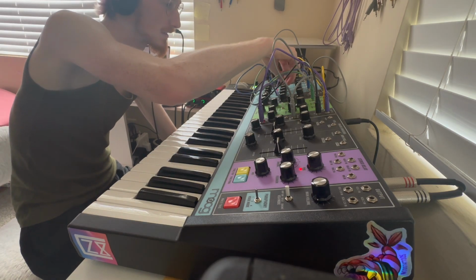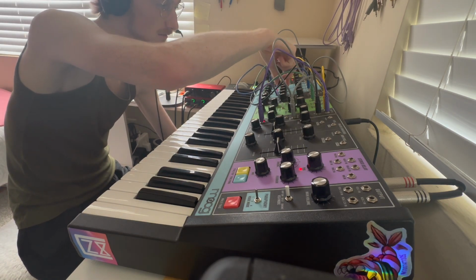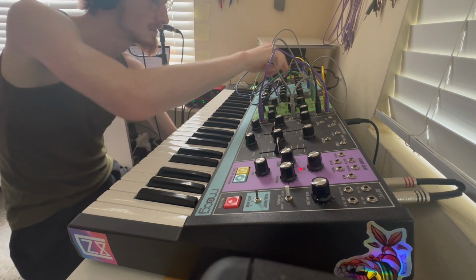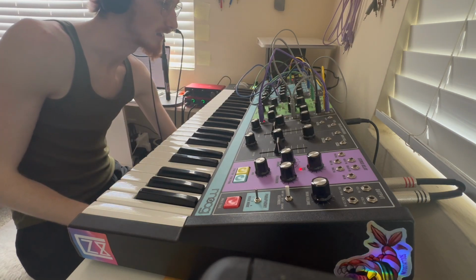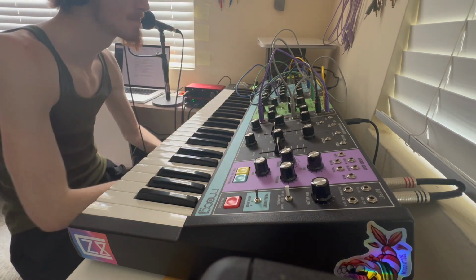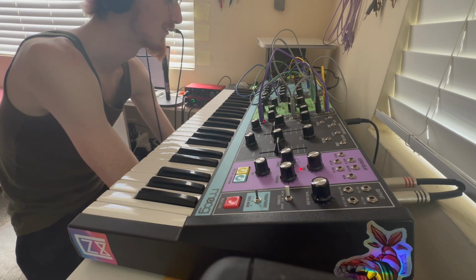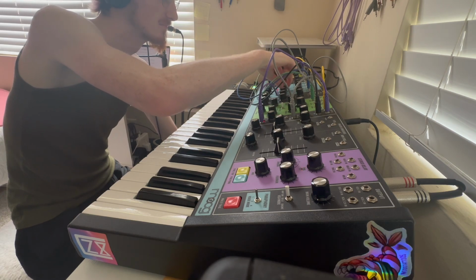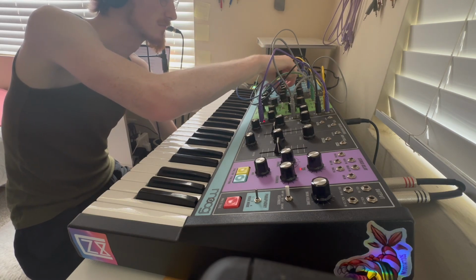You know what? This might fix it actually. If I put everything a fifth away. Alright. Yeah, it pulls the oscillators away from the same frequency, but it's not quite doing what I was expecting it to. Let's try something else. What if I sync these two?